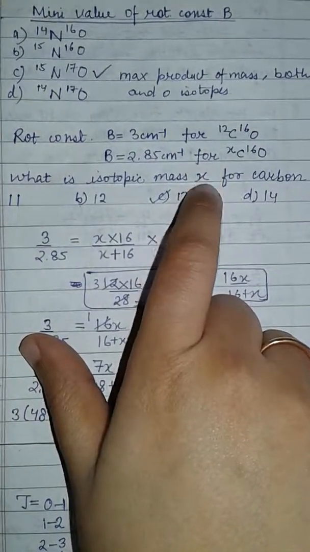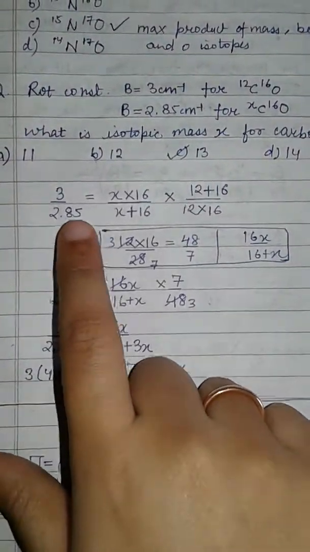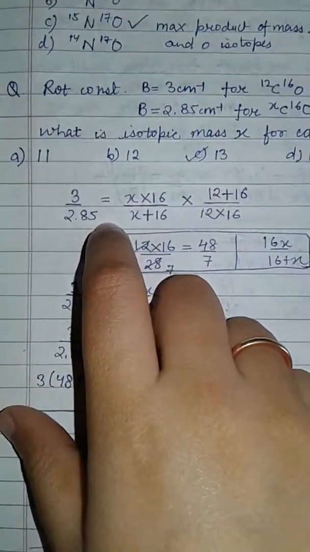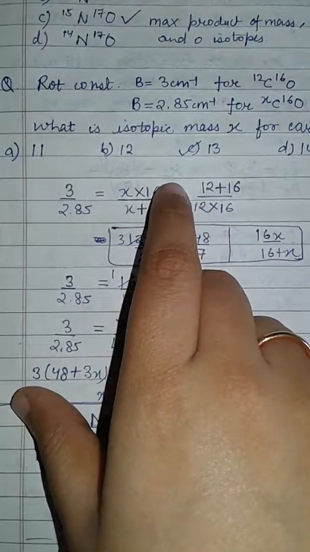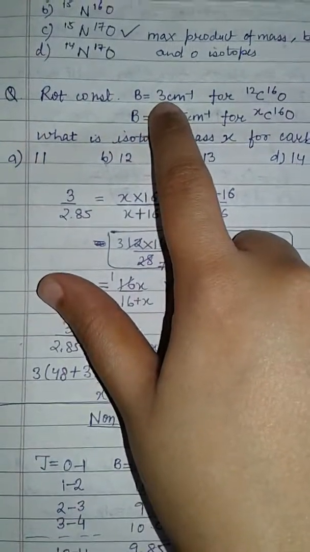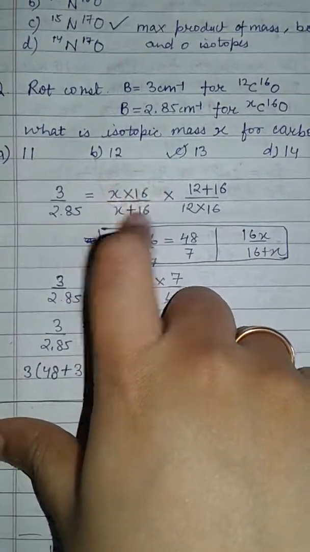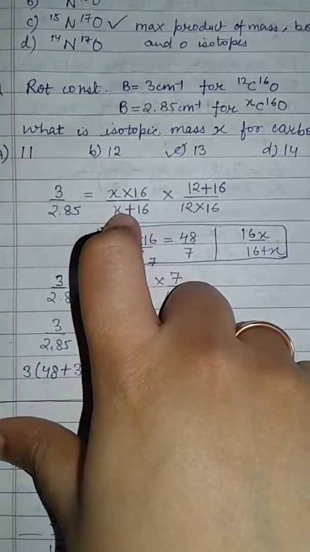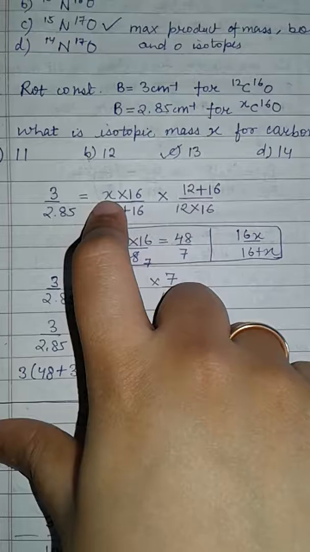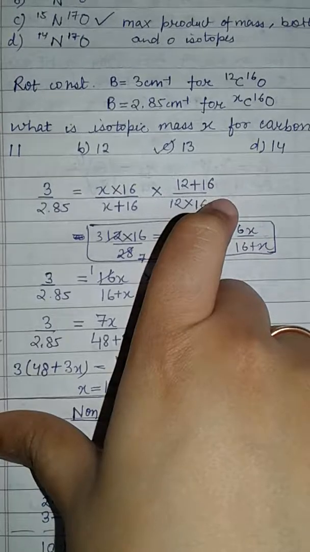We have to calculate the mass x of carbon, and for that we use the formula: B of normal molecule upon B of isotope equals mu of isotope upon mu of normal molecule. B of normal molecule is given as 3 centimeter inverse, and B of isotope is 2.85. So this is mu of isotope, which is m1 into m2, x into 16 upon x plus 16, and this is for the normal molecule.